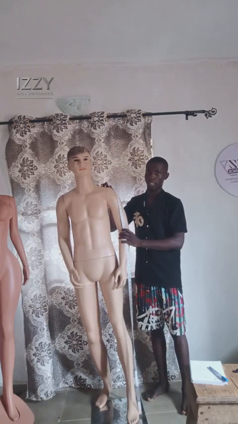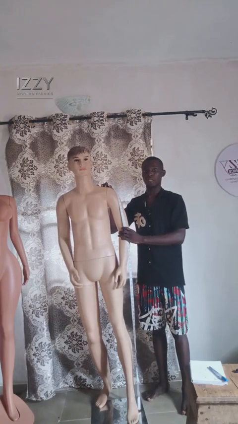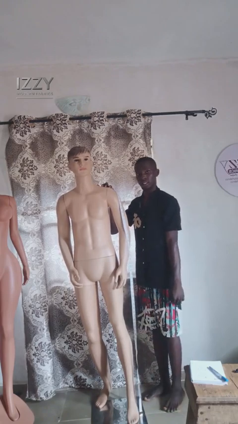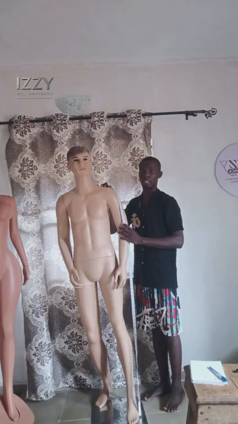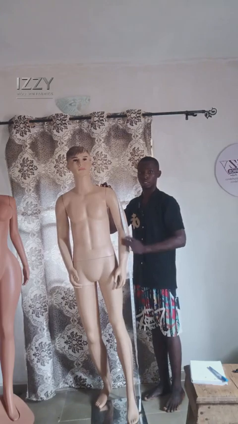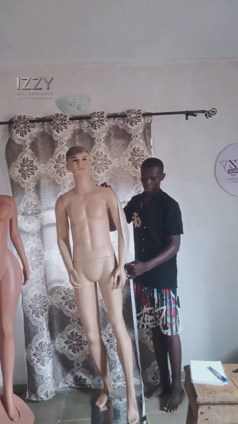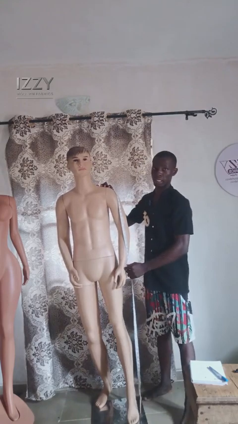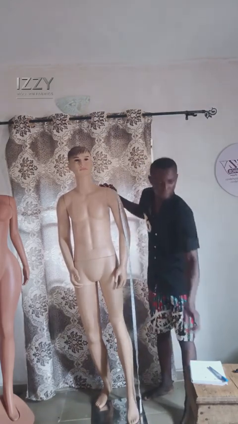And this is a mannequin. The arm is not straight. If you are measuring a normal human being, make sure the hand is straight like this, not like this. This mannequin's hand is a bit folded. So don't let it fold. Make sure your hand is straight. So for this aspect now, I'm having 23 as my sleeve length, long sleeve length, in case you are sewing a long sleeve.